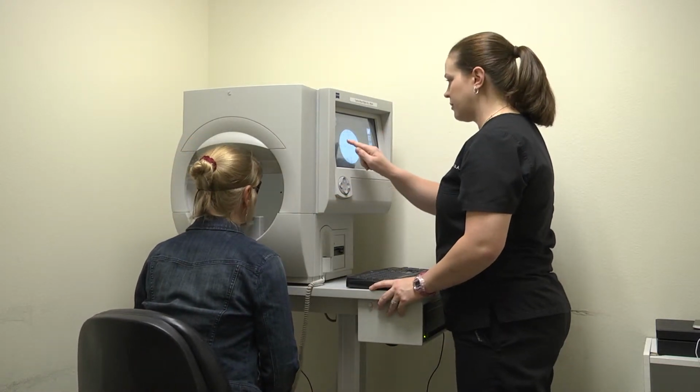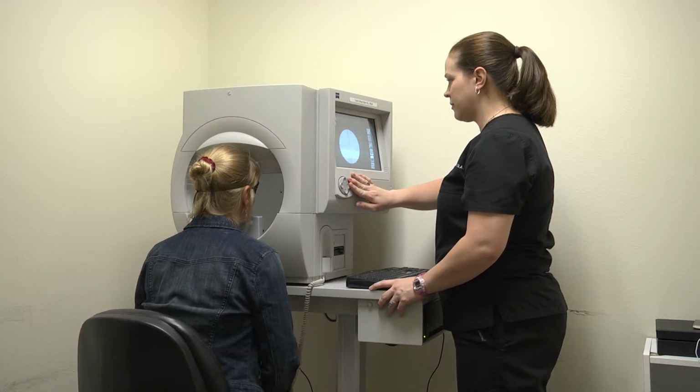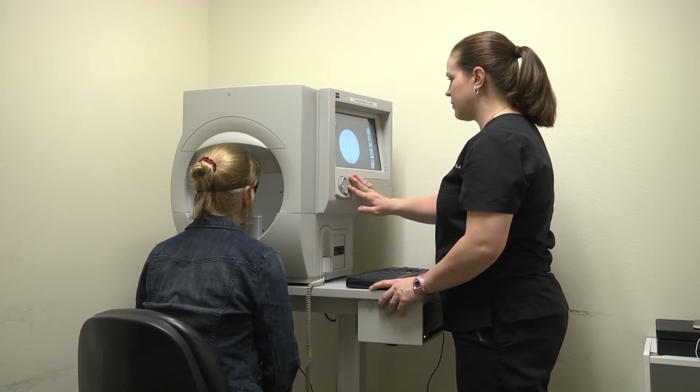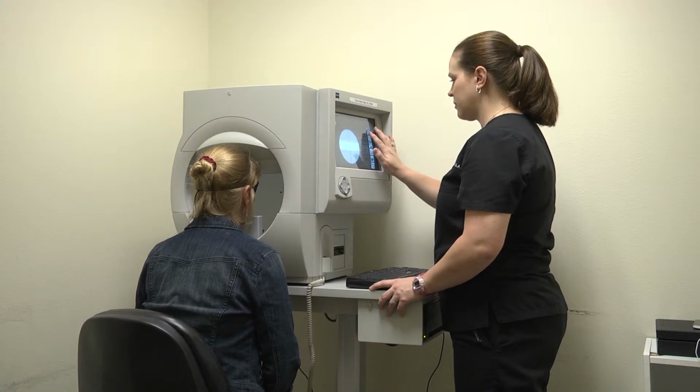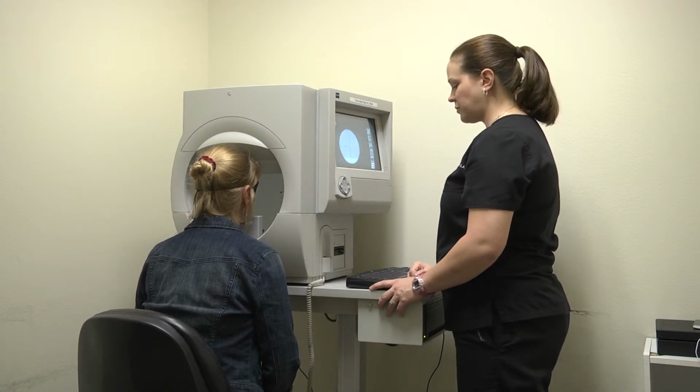You may print the test and place it in the chart under the appropriate tab. You may walk your patient back down to the exam room for the doctor to review the test with the patient.